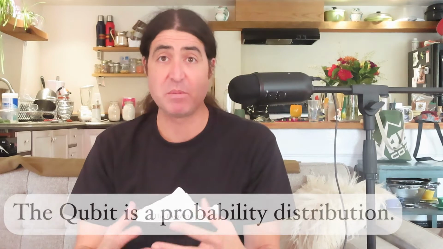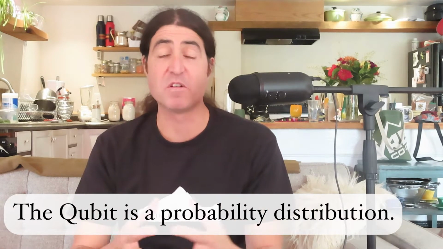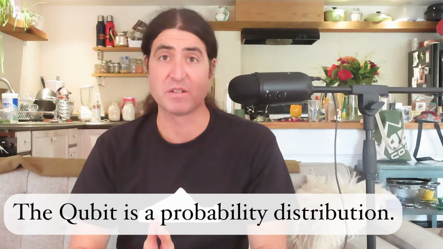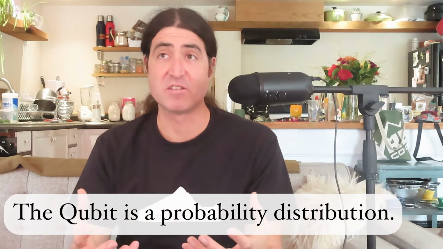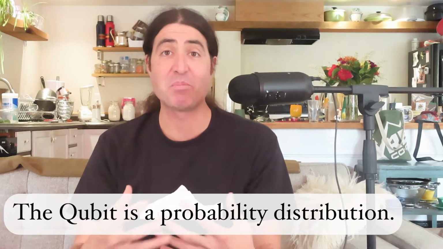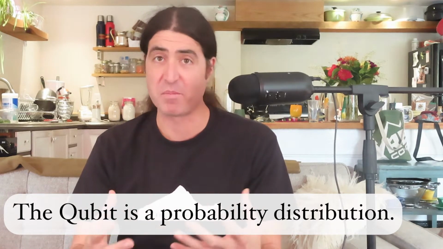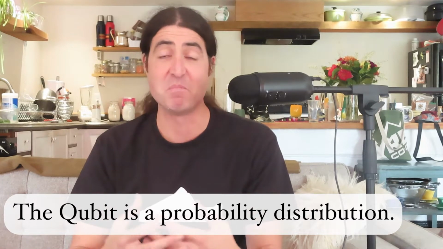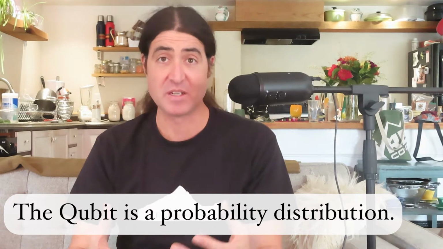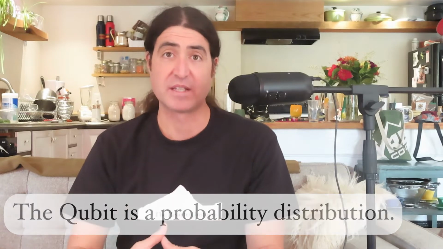Second, qubits can be prepared in any available physical state prior to measurement. And that preparation state, those initial conditions, if you like, set the probability distribution, the likelihoods of measuring that qubit in either the up or down state.